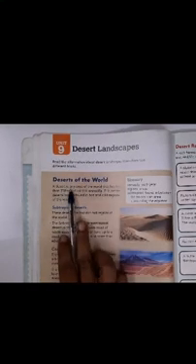Desert landscapes. Read the information about desert landscape taken from two different books. Children, these are extracts. You know what is extract, no? Extract is a small piece of writing. So, deserts of the world. A desert is any area of the world that has less than 250 mm of rainfall annually. Annually, children, is in bold.